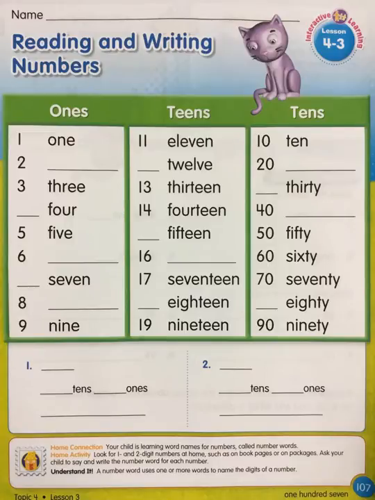Okay, today we are just reading and writing our numbers. We're going to try our best to spell, and if it's not exactly right, that's okay. But the cool thing about this is when you get on the inside, you can use this front to help you write. So we have 1. The word for 1 is O-N-E.